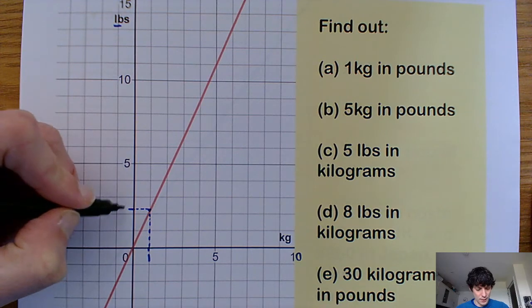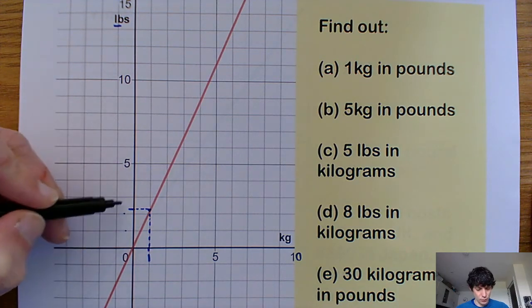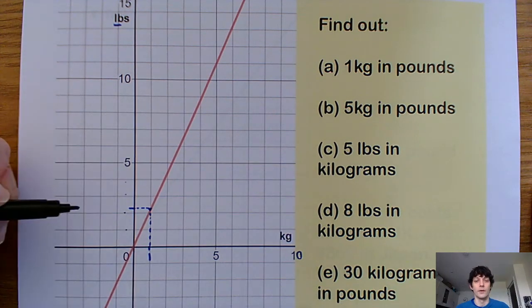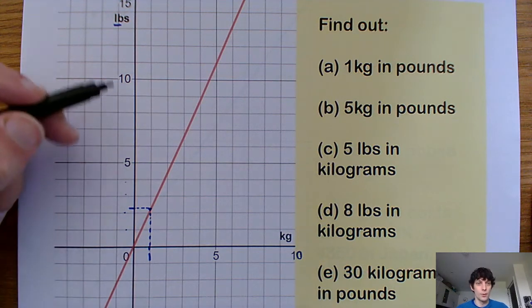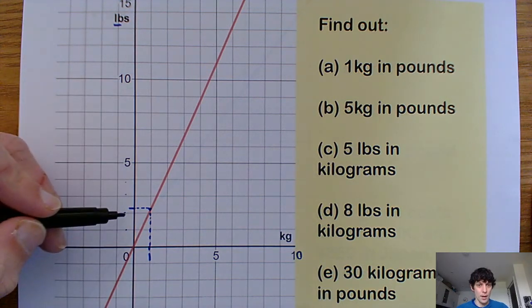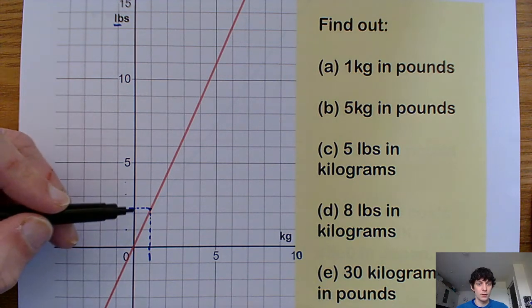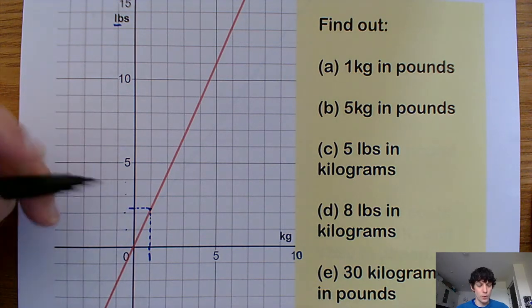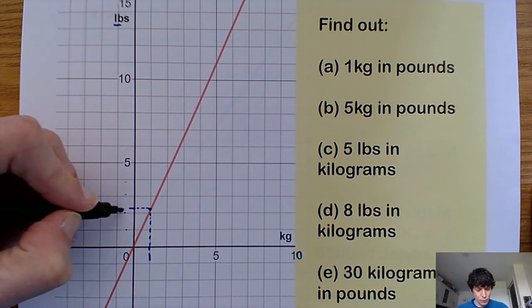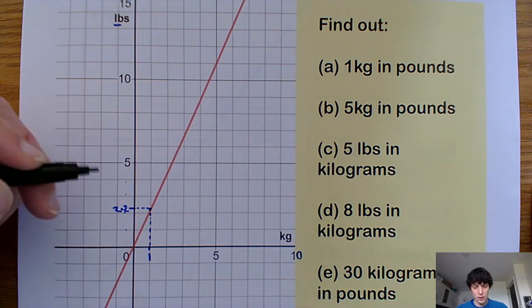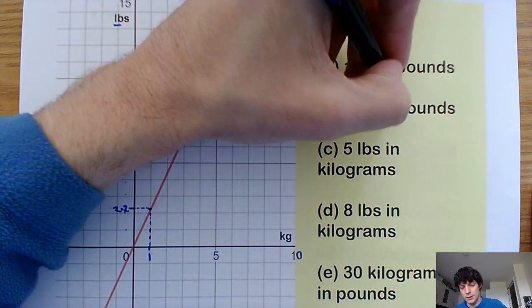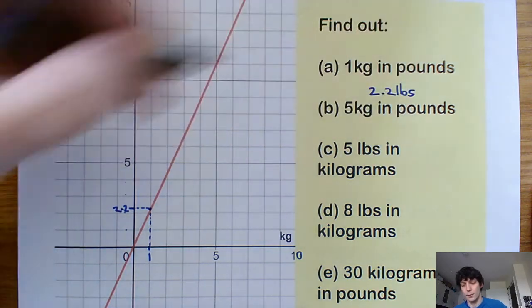Okay, and that is, well, this is 1, 2, 3, 4, 5, just making sure I've got the scale right going up there. So that would be 1 pound, 2 pounds, 3 pounds, so it's somewhere between 2 and 3 pounds. It looks closer to 2 than it does to 3. It's about 2.2 pounds. So 1 kilogram is 2.2 pounds.